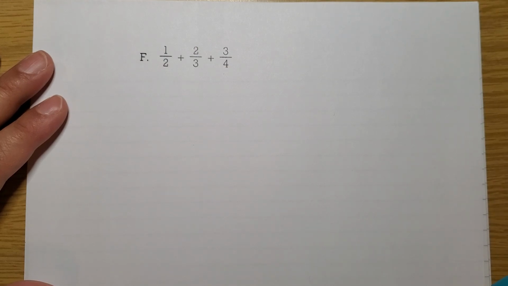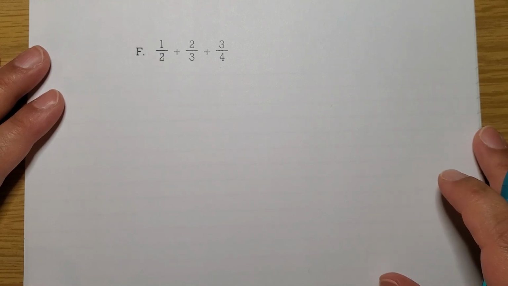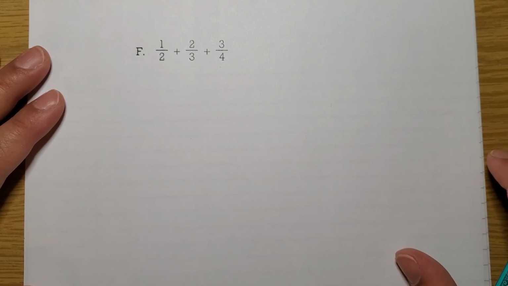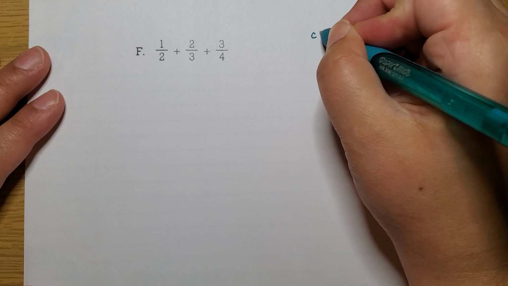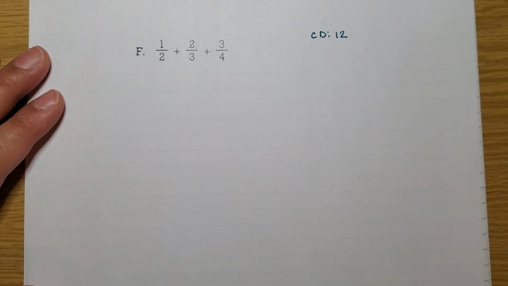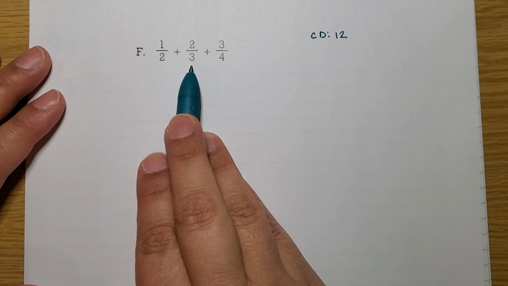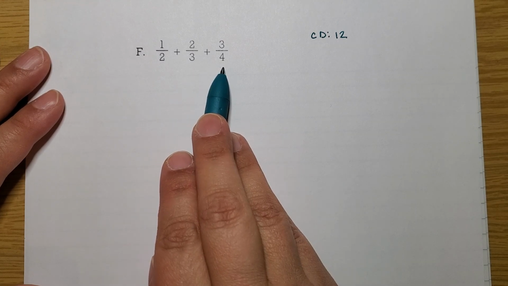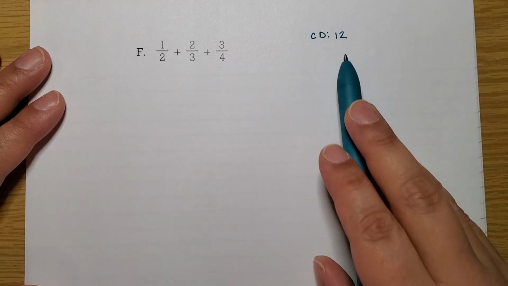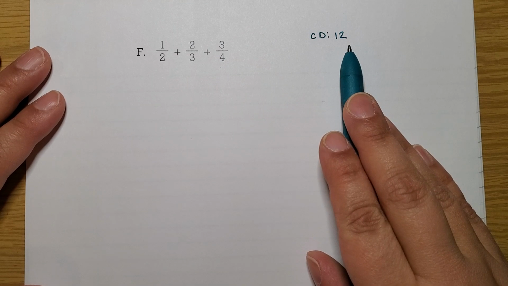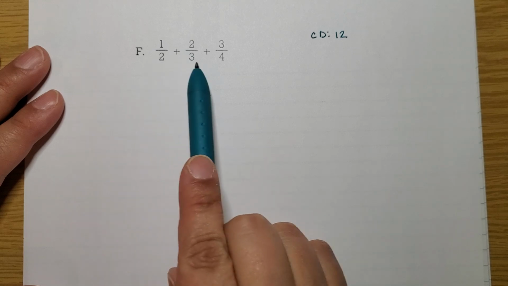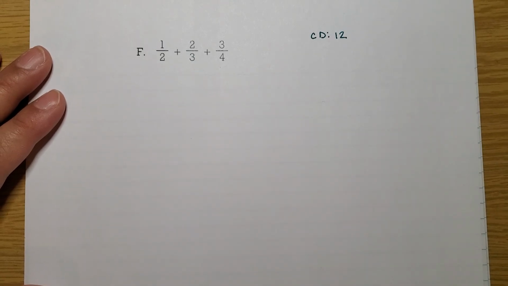But again, if we didn't do this one, I'll show you what the longer way would look like at the end, just so you can compare. But I won't go through all the long steps like I did before. The shortcut is that I happen to know that the smallest common denominator for all 3 of these is going to be 12. And that's because I know 2 goes into 12 6 times, 3 goes into 12 4 times, and 4 goes into 12 3 times. So 12 is going to be the common denominator I'm using. However, if you wanted to multiply all 3 of these and get 24, you could do that as well.